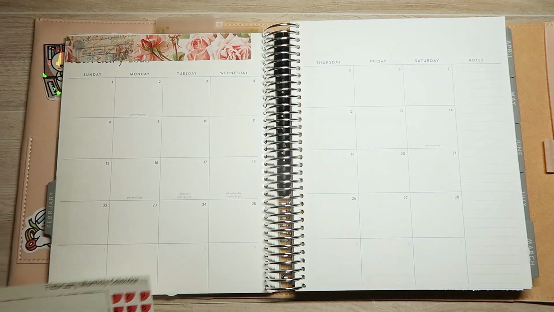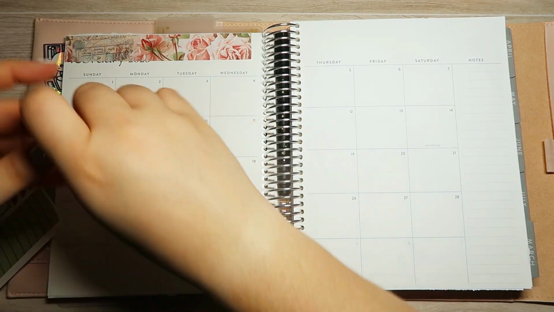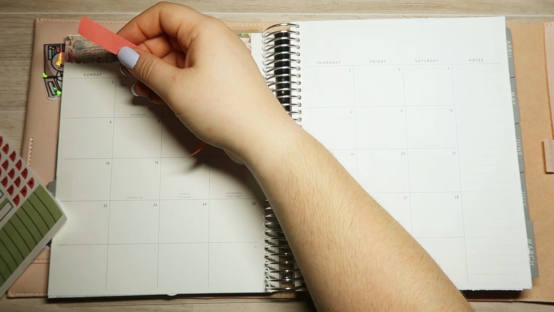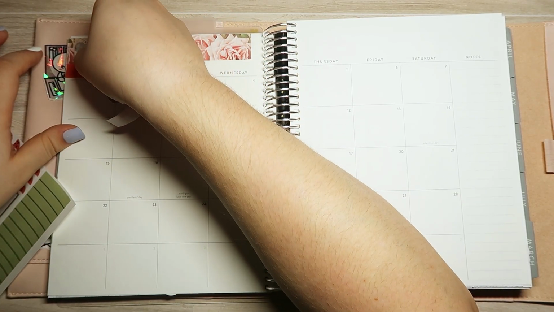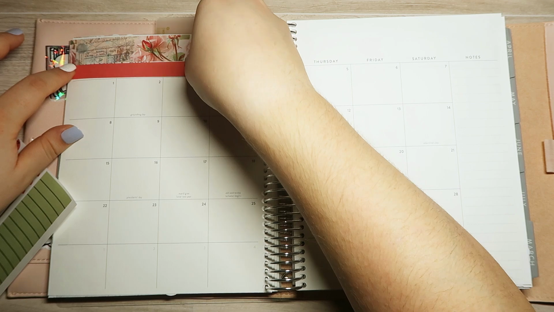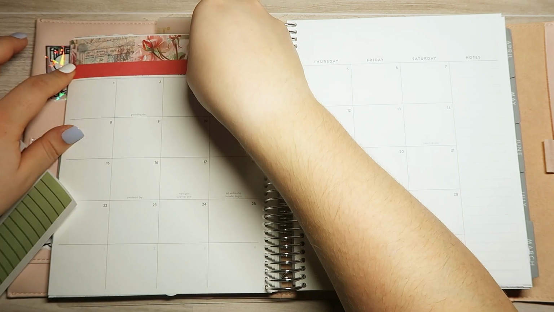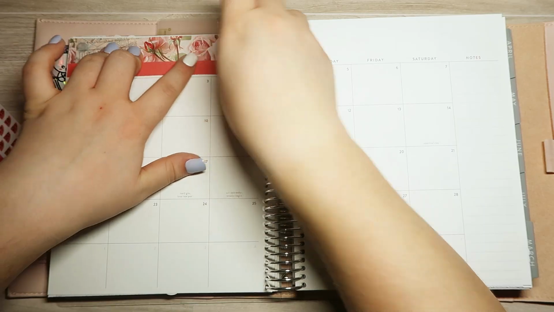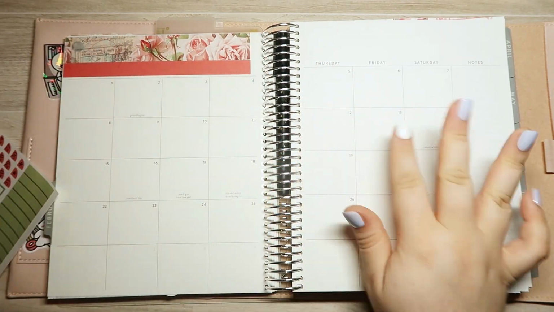Okay. And then we're going to take this pink washi here and put it underneath, like directly underneath. I love that this isn't like specifically Valentine's.